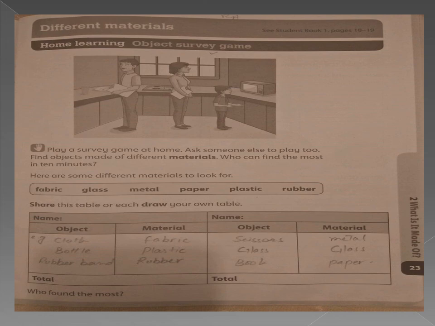Share this table or each draw your own table. I have done my own survey and written some material names and the objects these materials are made of. You have to do your own survey and write your objects and your materials. I have found cloth, and which material is cloth made of? Yes, cloth is made of fabric, so I wrote fabric here. Then I found a bottle, and my bottle was made of plastic. And then I found a rubber band. A rubber band is made of rubber.